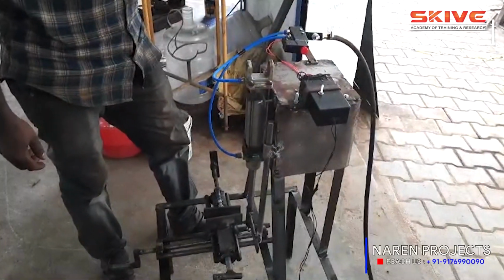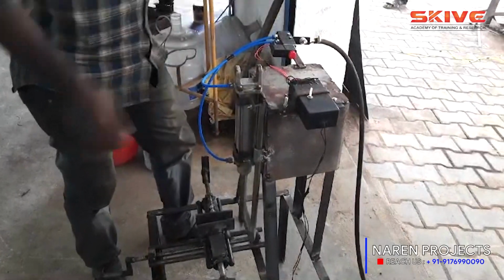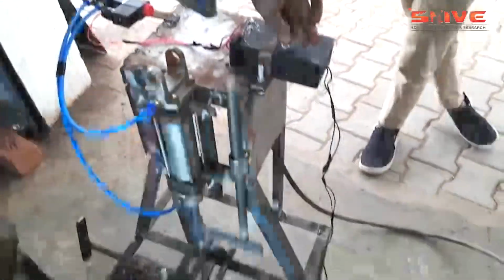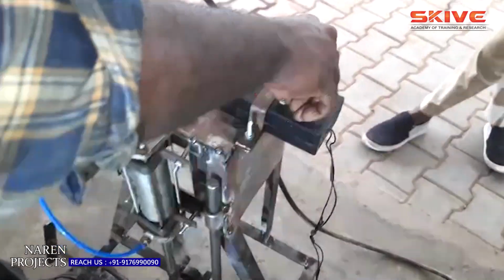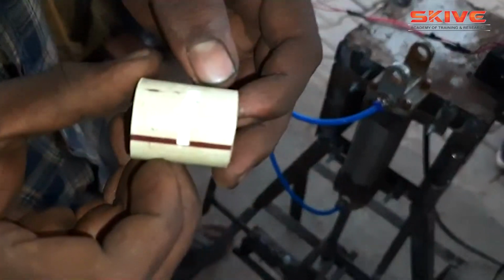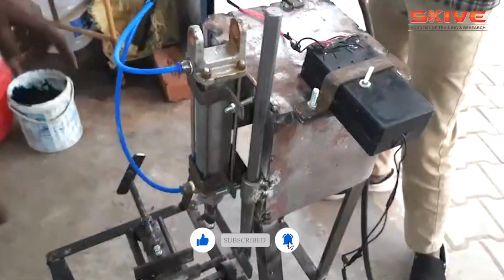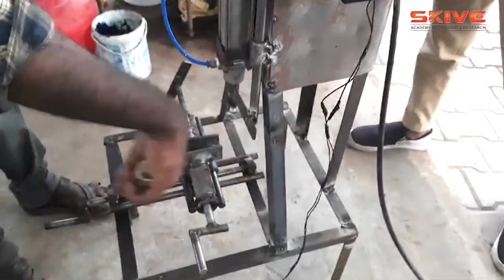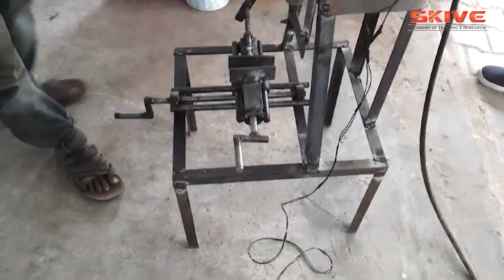Slow. Sample. Frame 16 inch, 18 inch: 18 inch length, 16 inch breadth, 1 feet height.